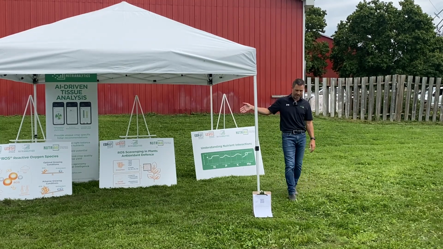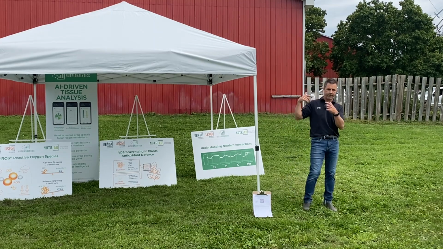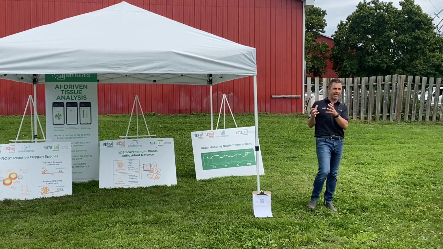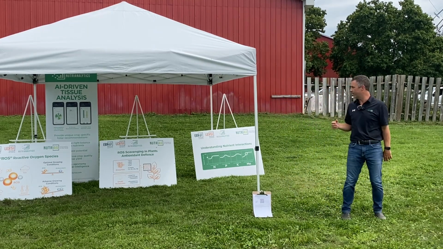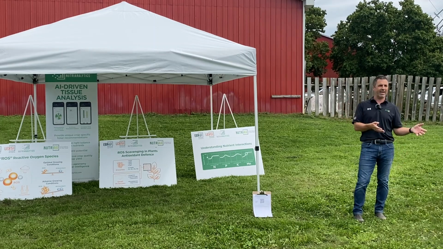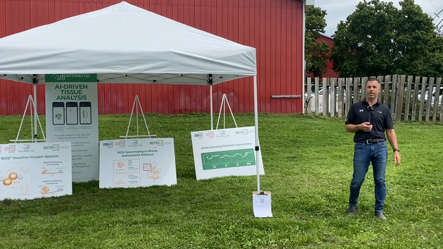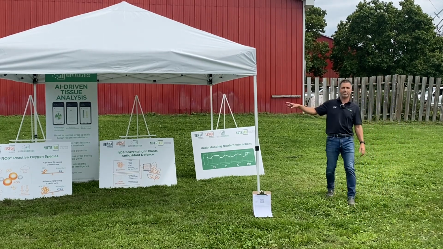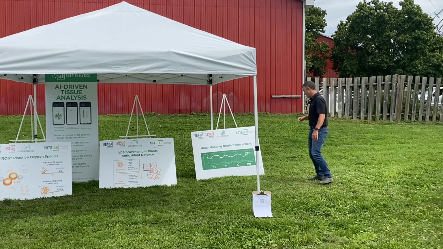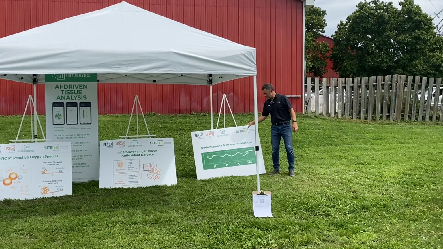Flavonoids, I always think of like bioflavonoids. They come from like citrus skin, right? We always hear about these bioflavonoids. They also have like anti-inflammatory and antimicrobial capacities. So these are all different types of antioxidants to fight reactive oxygen species.